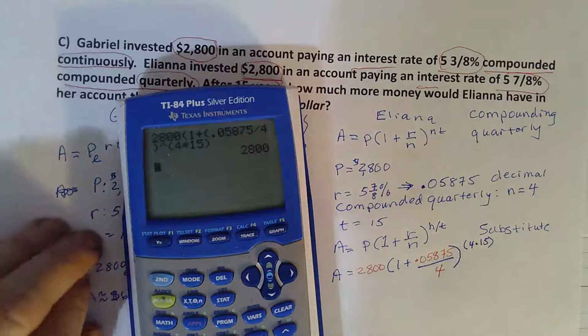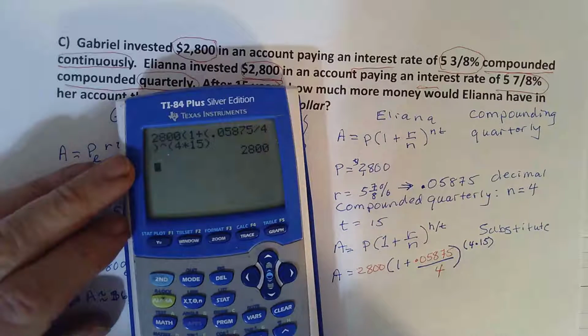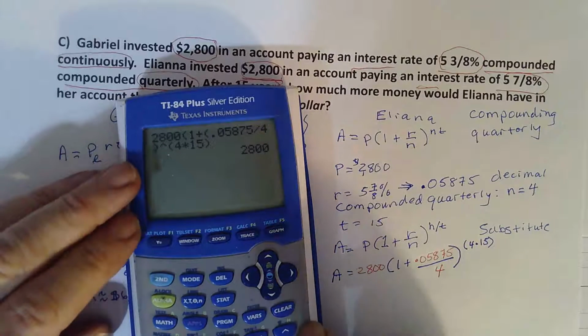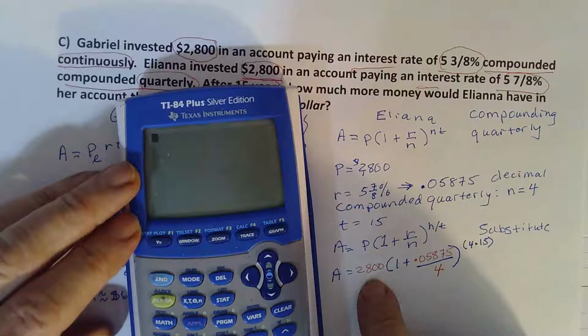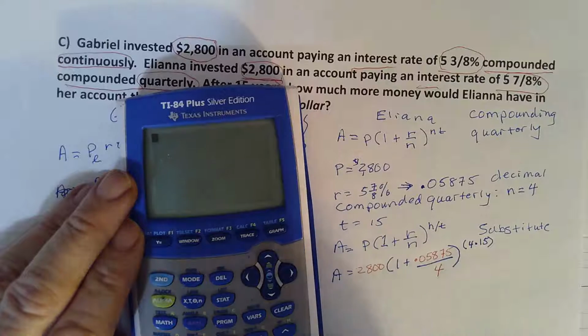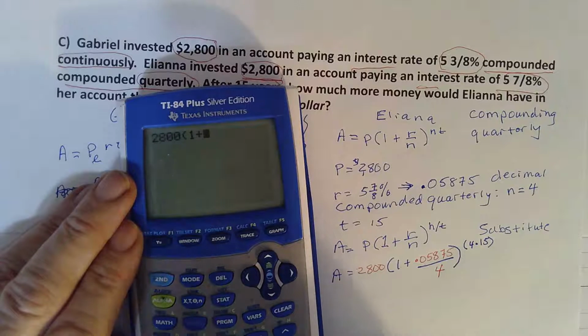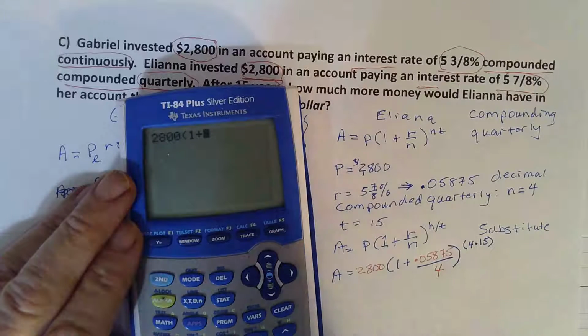I get, that doesn't look right, 2,800. Something went wrong because we started with 2,800. All right, let's go back and see what we did here. Clear. 2,800 times 1 plus, and then let's just do this without the parentheses around the fraction.